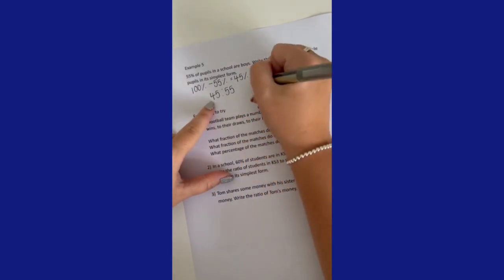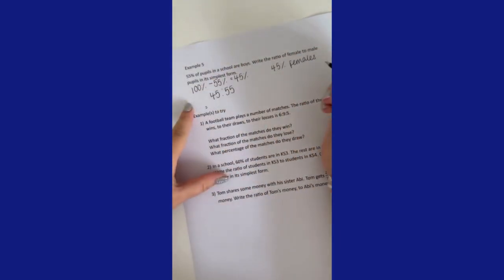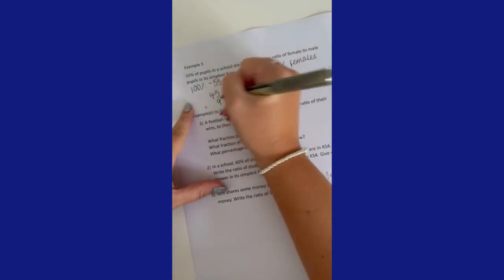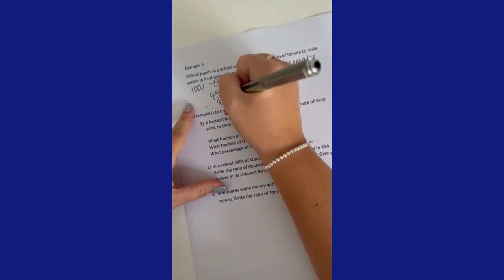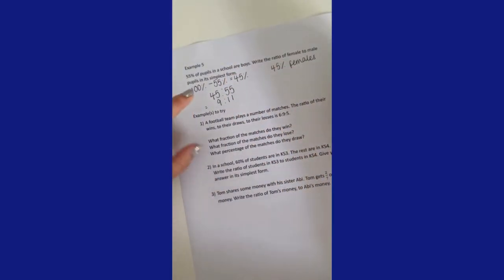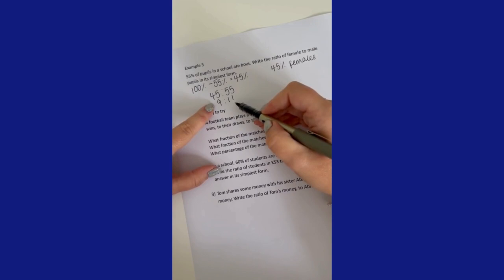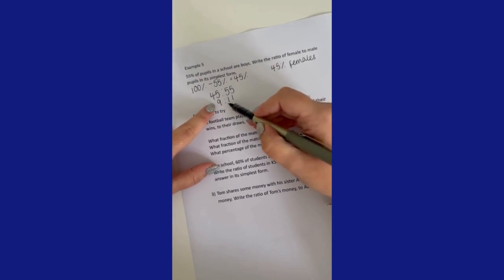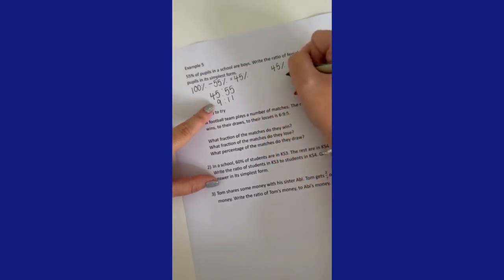So 45 divided by 5, that is going to get me 9. 55 divided by 5, that is going to get me 11. Now, it's worth checking at this stage, can I simplify this any further? Can 9 and 11 both be divided by anything else? And our answer is no. So that is our simplified version. So our ratio of female to male pupils is 9 to 11.